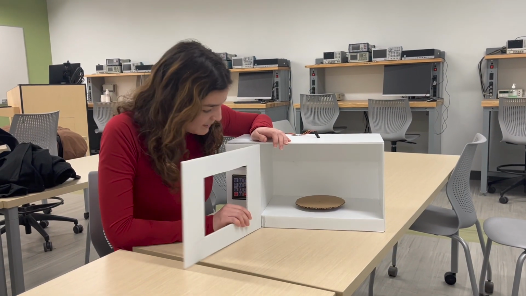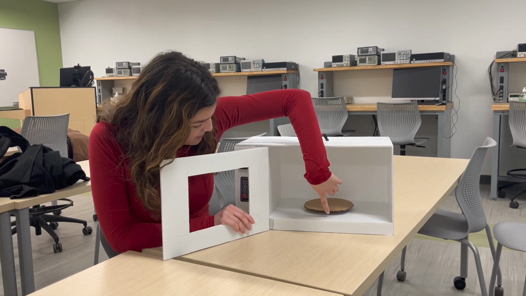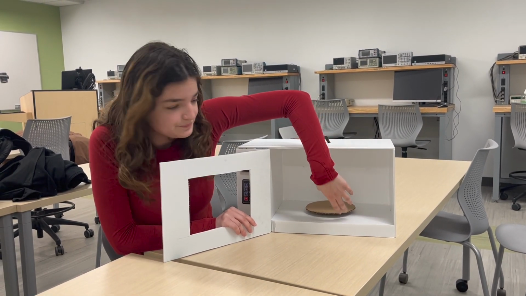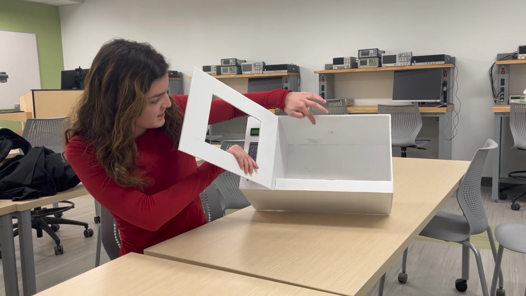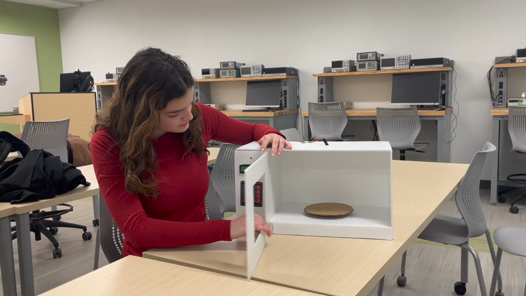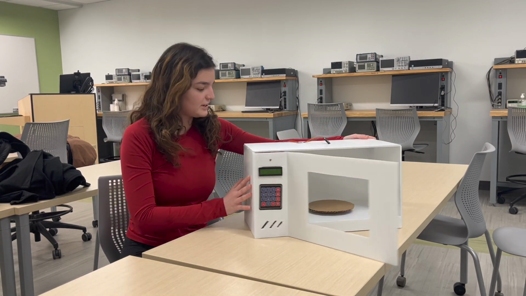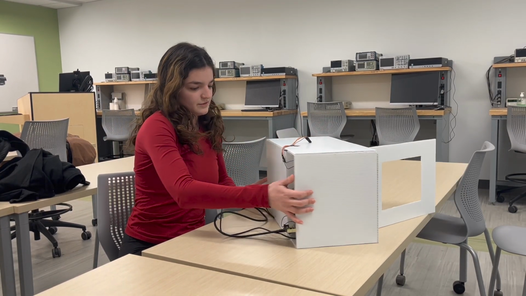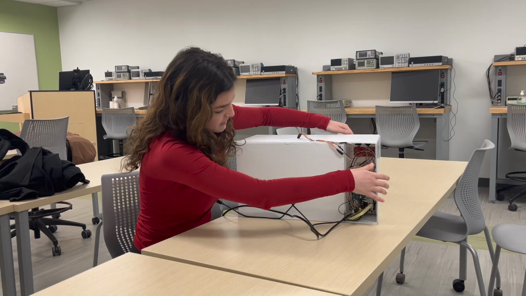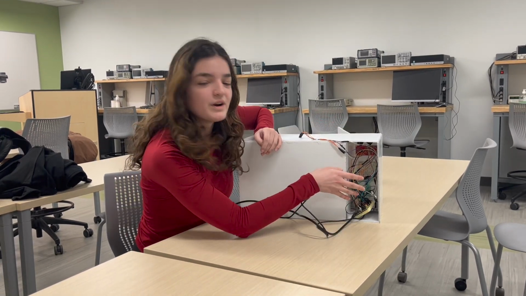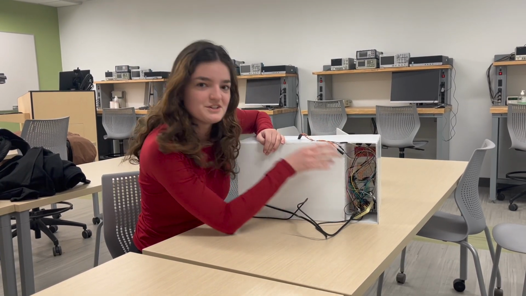Now going into the microwave, we have a motor under here that spins this plate, and we have a light here that changes brightness value depending on what the user inputs from these buttons. And turning the system around, we have our mini computer back here where it tells all of the parts of the system what to do.